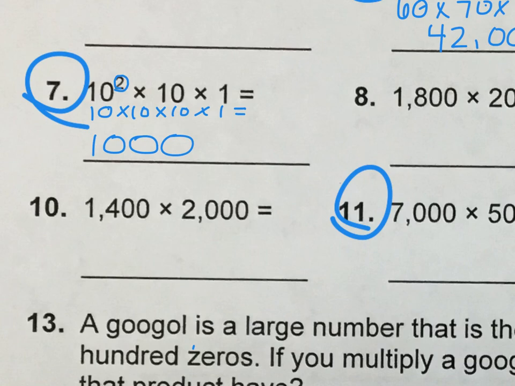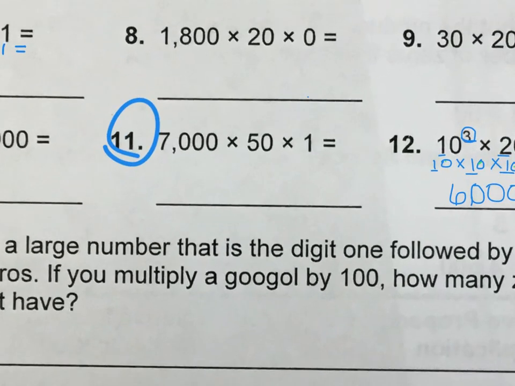Raise your hand. Excellent. Okay, let's take a look at number 11. All right, what do I need to underline? My 7, my 5, and my 1. What is 7 times 5? 35. Times 1? 35. Now, I want you to go, and we're going to count our zeros. 1, 2, 3, and 4. We're just going to put those down. And we got 350,000. Who got 350,000?